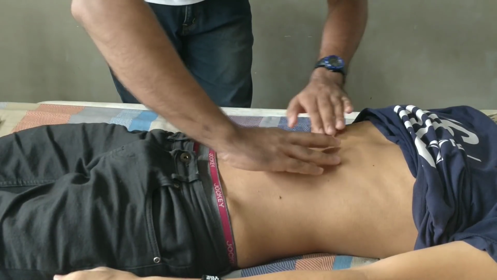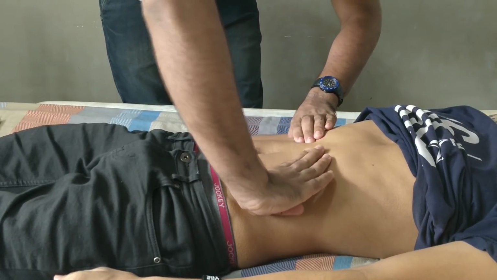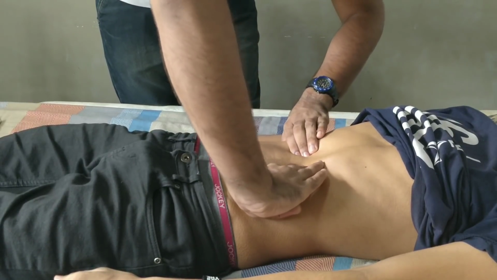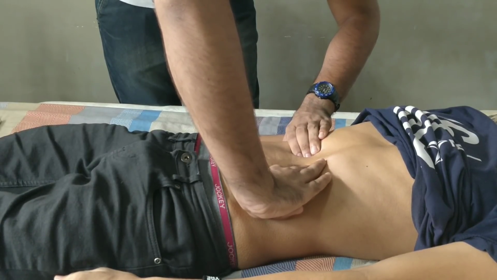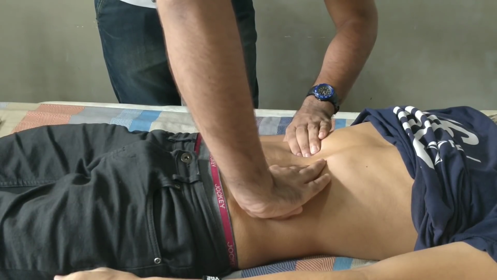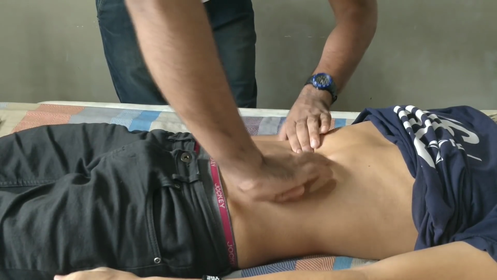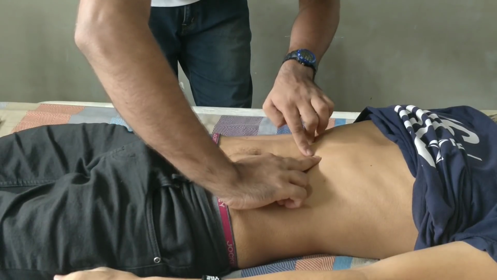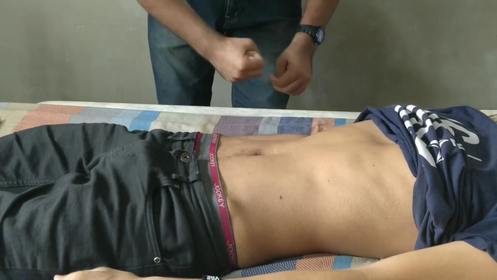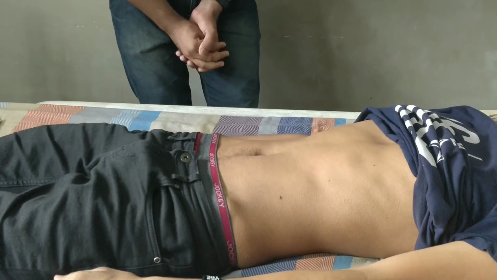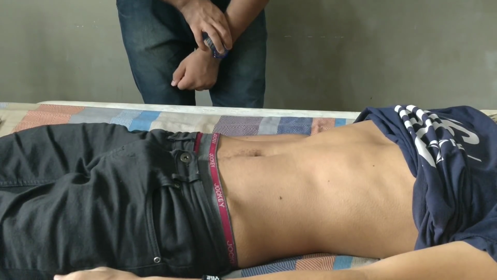This is the costal margin, and you will place your hands like this and try to feel the impulses on the fingers of both hands, and note the diameter between these two hands. This should normally be 2.5 centimeters. If you feel more than that, it is abnormal. Okay, so we are done with the palpation of the aorta.